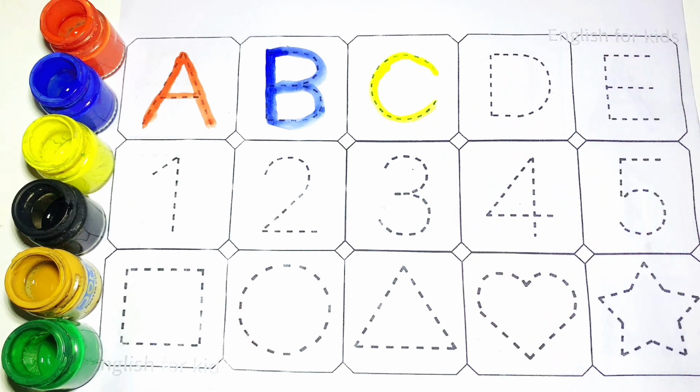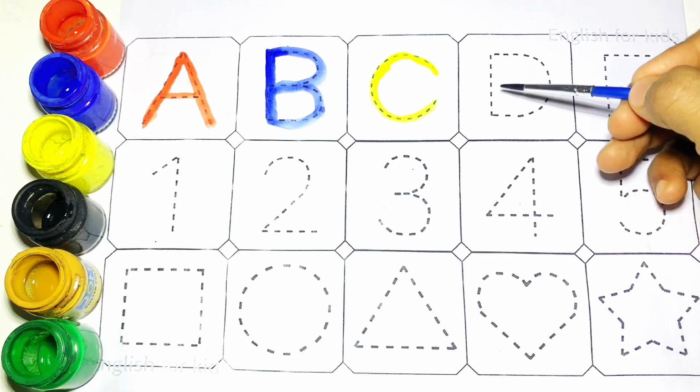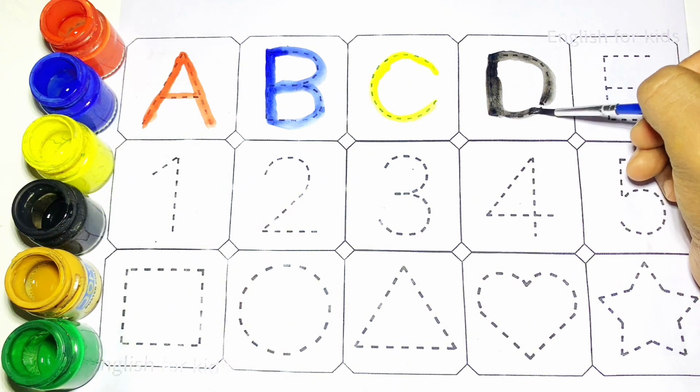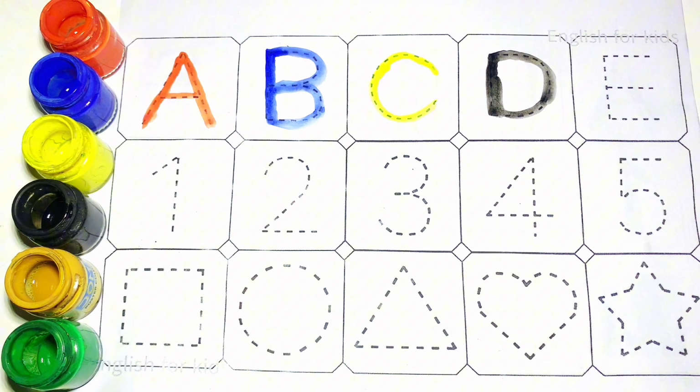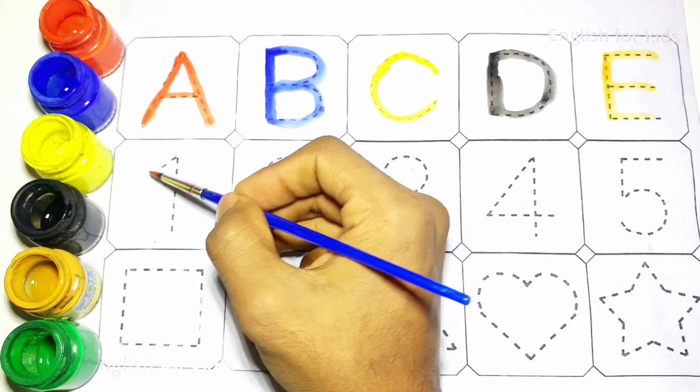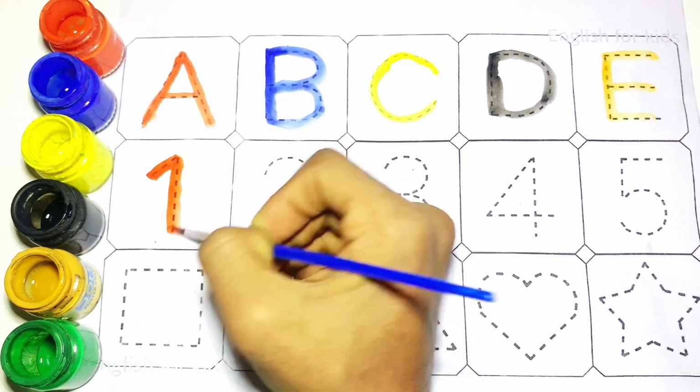Kids write D. D is for dog. And use black color. Kids write E. E is for egg. And use yellow ochre color. Kids write numbers. First we draw 1. And use blue color. O N E, 1.